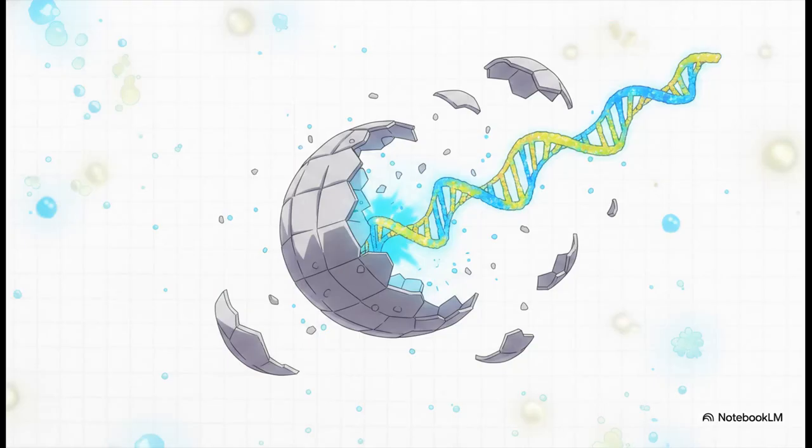Now, once the virus has successfully breached the perimeter, regardless of how it got in, this absolutely crucial step has to happen: uncoating. Once inside, the virus drops its disguise. It sheds that protective outer protein coat we just talked about. And why? Well, because it needs to release its internal payload. That's its genetic material, usually either DNA or RNA, and it dumps it directly into the host cell's cytoplasm. The second that genetic code is free within the cell, the hostile takeover is officially on.